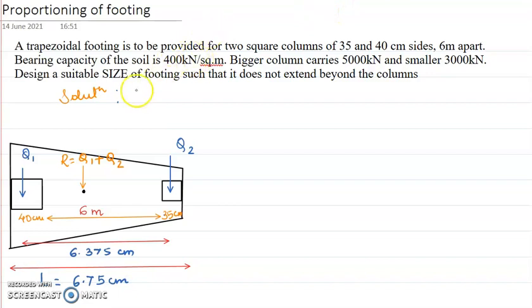Now I have just marked a point here. This is basically the resultant of these two downward forces. It is the resultant of the loads that are coming on the columns. So it will be somewhere in between the two columns, a little bit closer to this column, right? Because this is a heavier one, the resultant will be somewhere a bit closer to this column. So what I'll do, I will mark the distance between Q1 and the resultant as x.